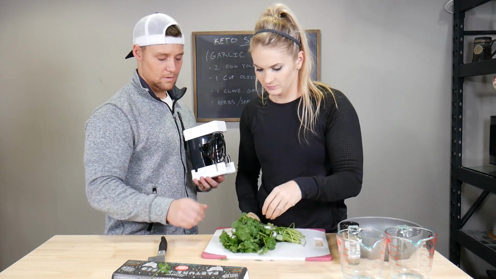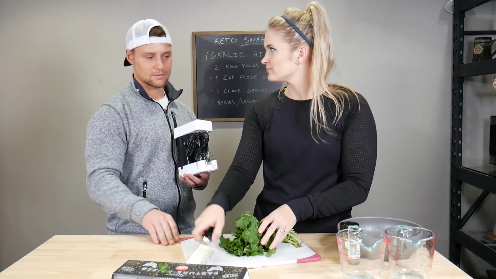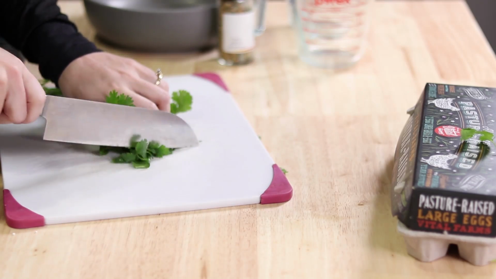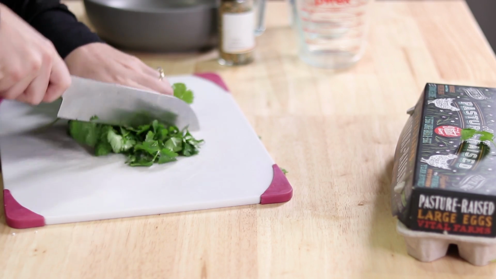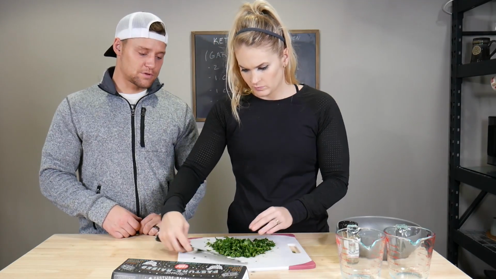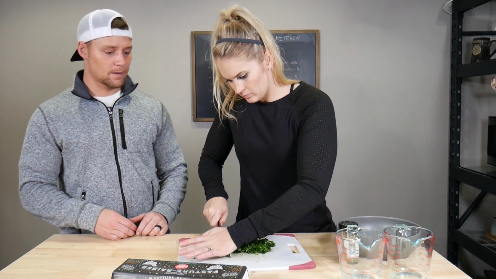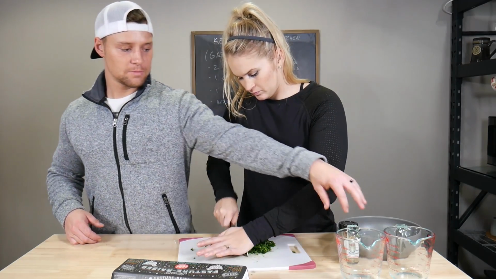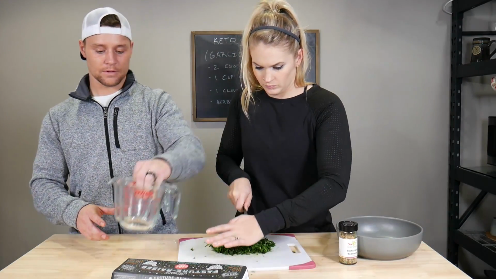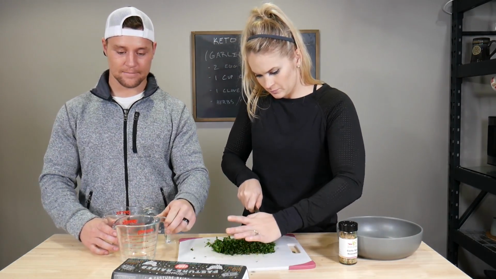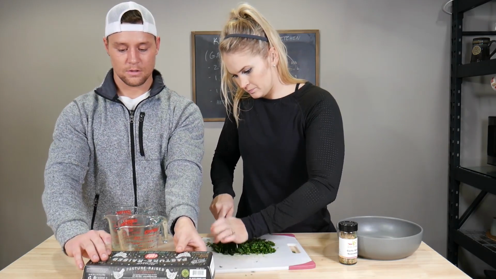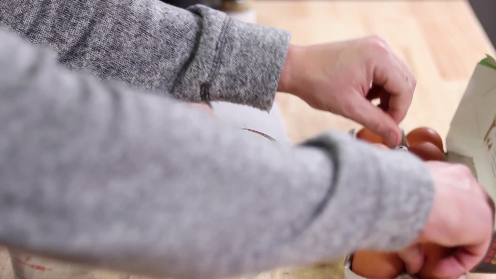Alright, so we're going to dice the cilantro up nice and fine. Basically at this point you just dice it as fine as you want to. While she's dicing that a little bit more fine, I'm going to go ahead and separate 2 egg yolks from the eggs.